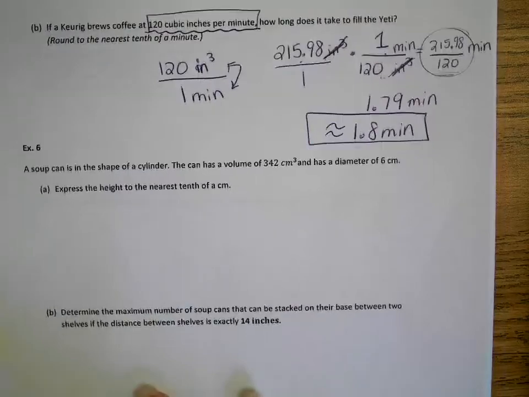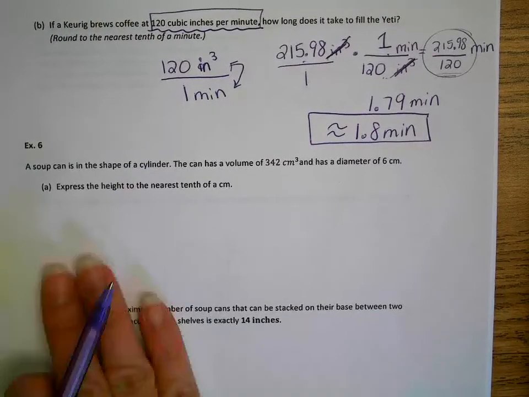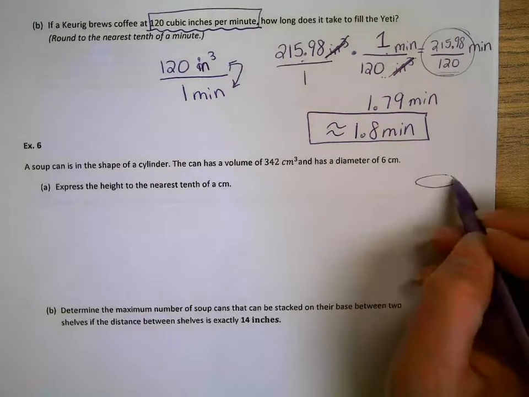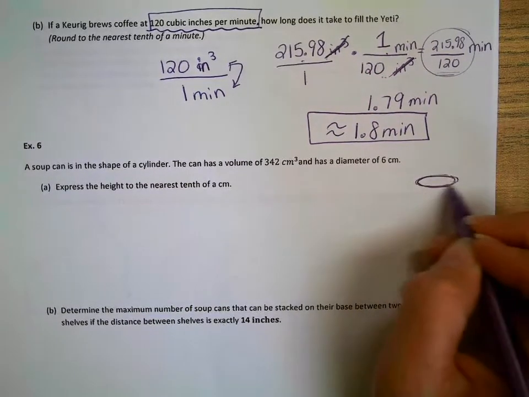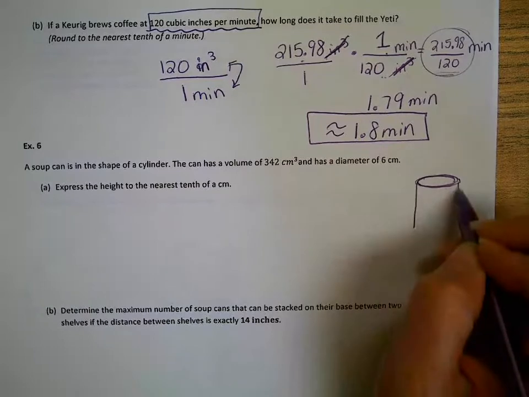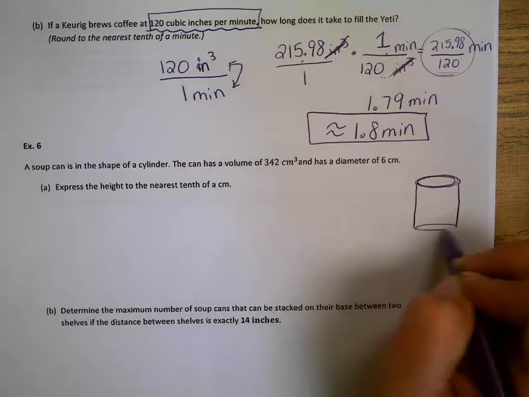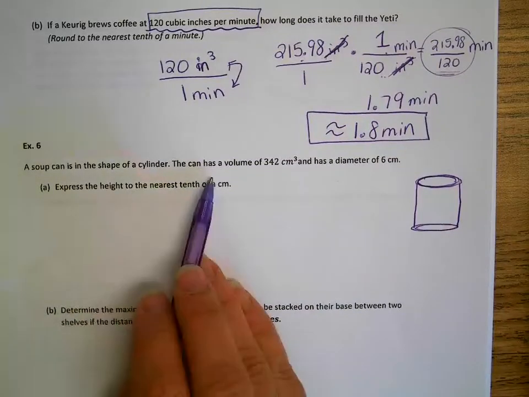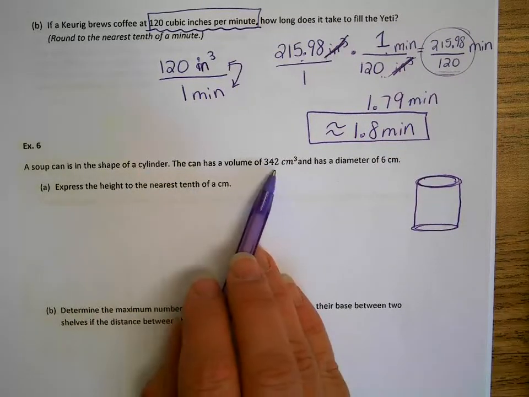Number 6, we have a soup can. A soup can is in the shape of a cylinder. How I draw my cylinders, I kind of skipped saying that in the last question: I draw an oval, and I just draw my two verticals, and maybe another smaller oval on the bottom. So the soup can is in the shape of a cylinder and has a volume of 342 cubic centimeters.